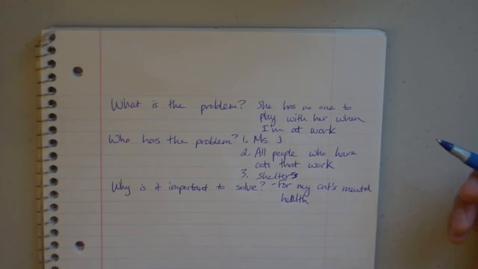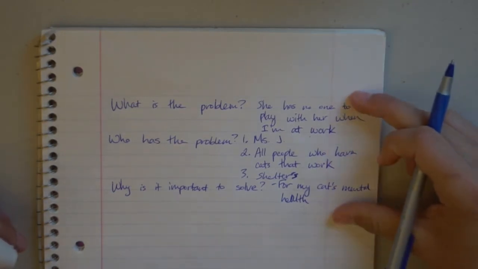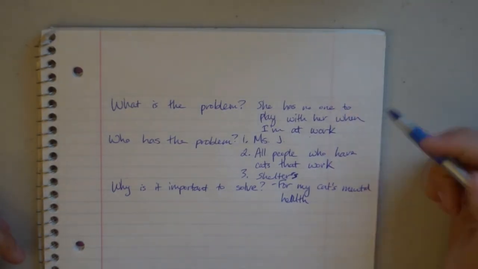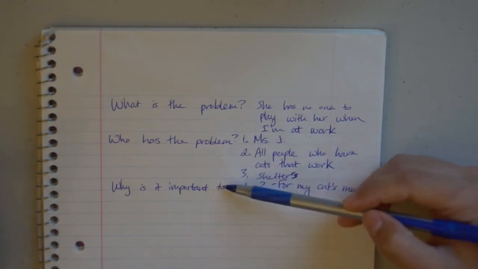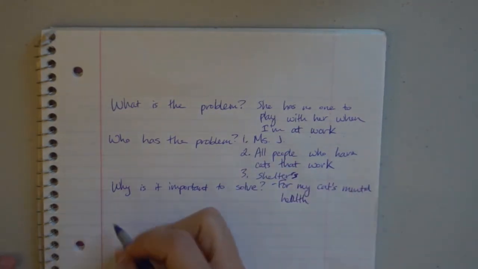So ultimately, what you want to do is put these all together into one or two sentences that describe your problem. And this is going to be the basis of our problem statement. So you notice that this is just who, what, and there's no when or where, but there is a why. So if we want, we could add when.